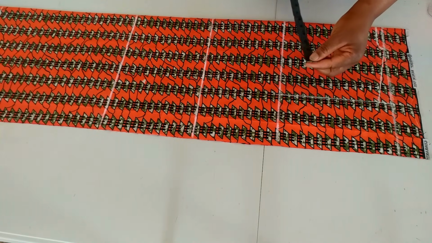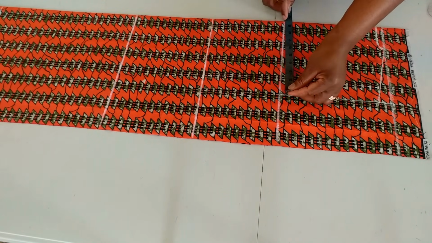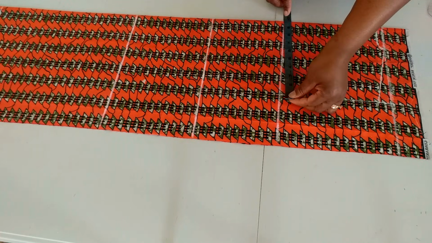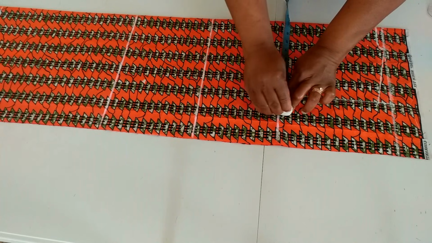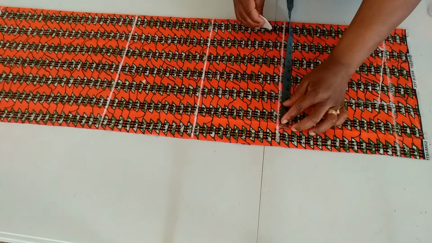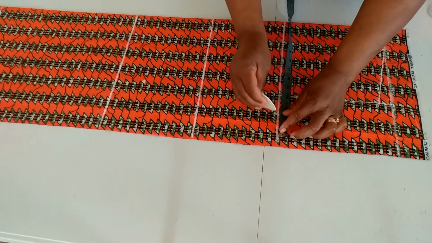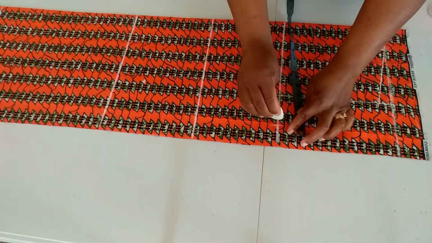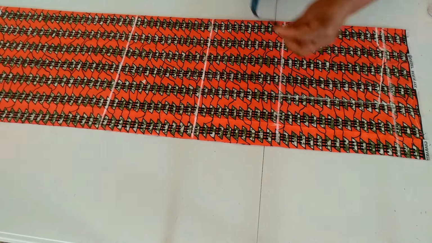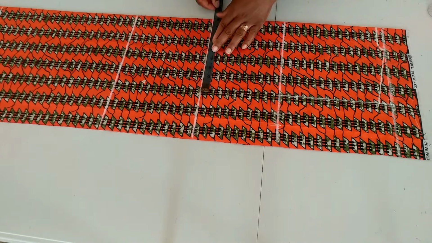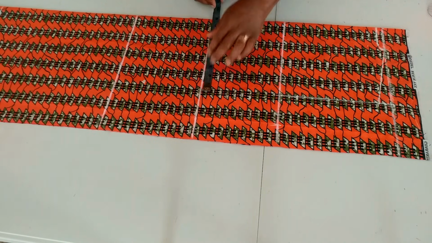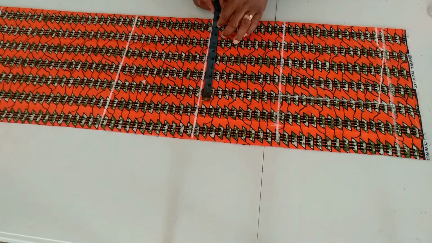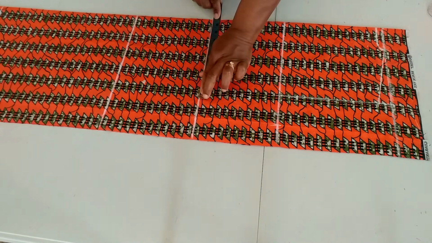I'll mark quarter of her bust measurement, 9.5 plus 1 inch for ease, 10.5, and 1 inch seam allowance. Quarter of her waist measurement, 7.5 plus 1 inch for ease, 8.5, and 1 inch seam allowance, 9.5.